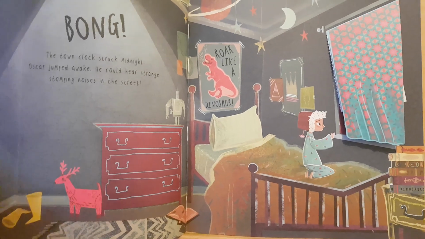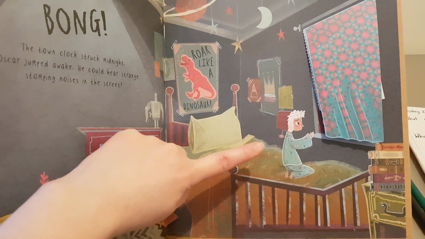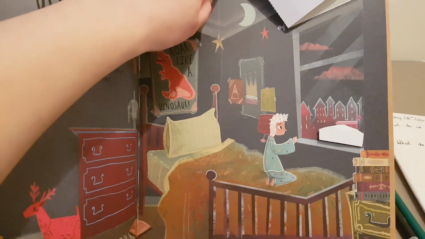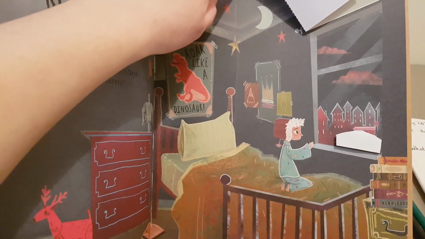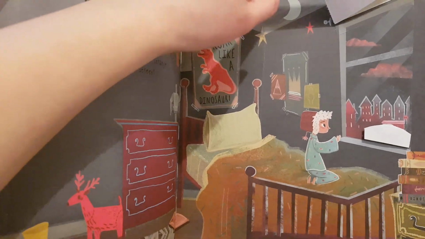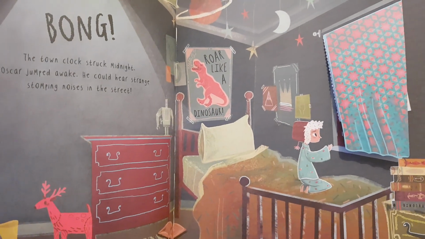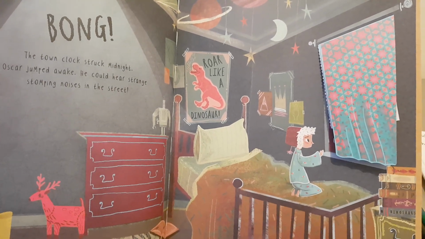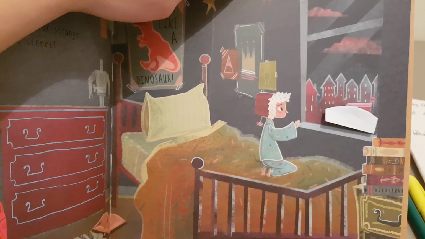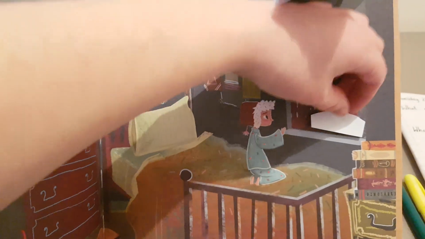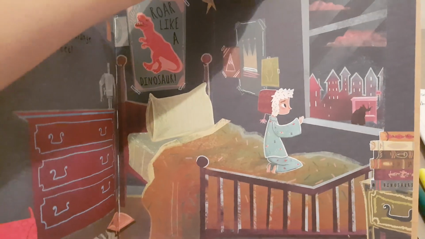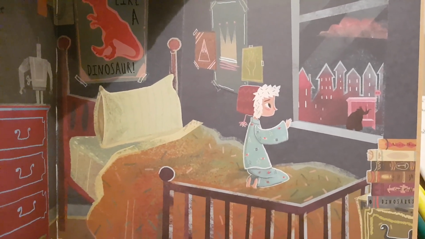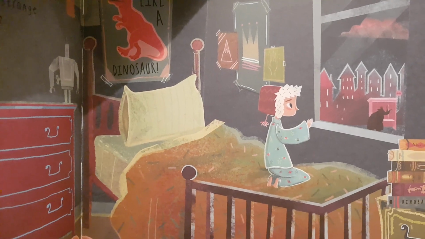What do you think Oscar saw out of the window? I've hidden it so you can't see. What do you think he saw? Have a little think. Shall we have a look and see what he saw? Let's see. Ooh, it looks like the shadow of a big, hairy elephant.